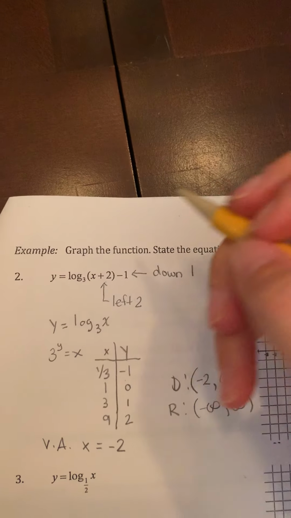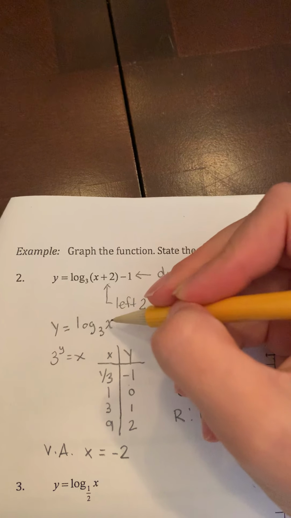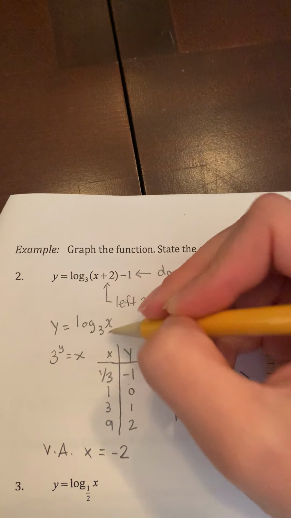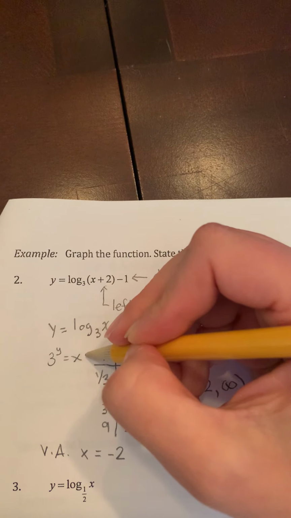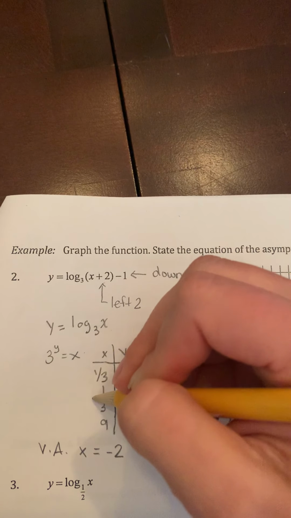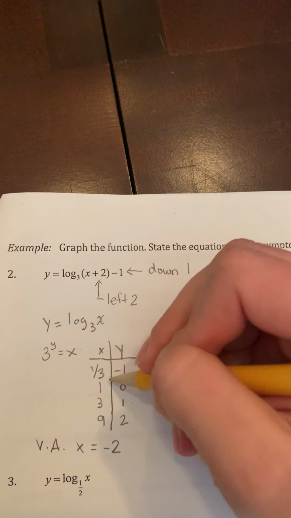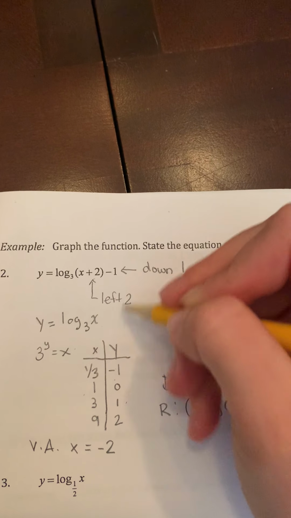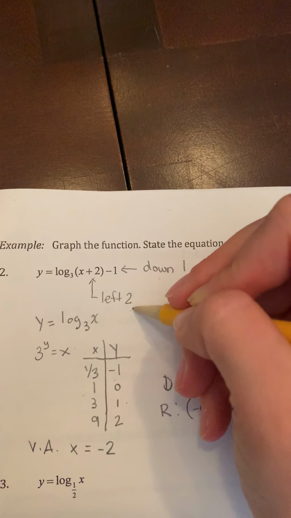So just recall, whenever you see transformations, first look at the parent function, convert to exponential form, choose values for y to plug in to find x. Then once you have those points, make sure to adjust the points based upon their transformations.